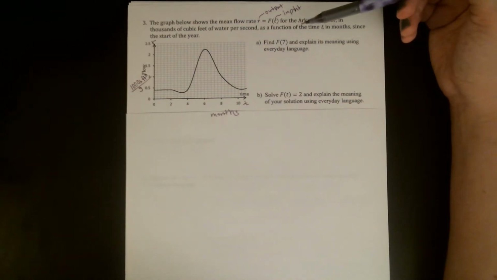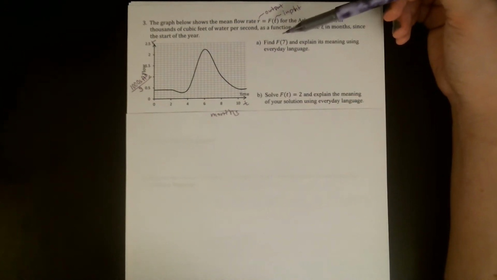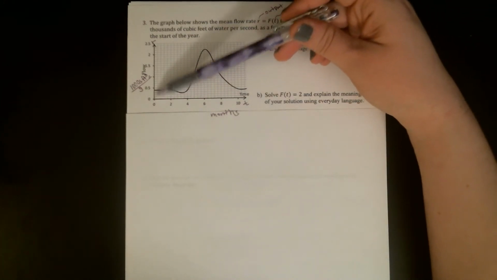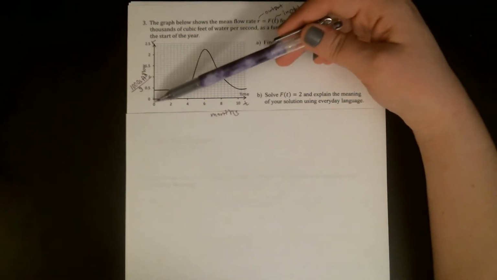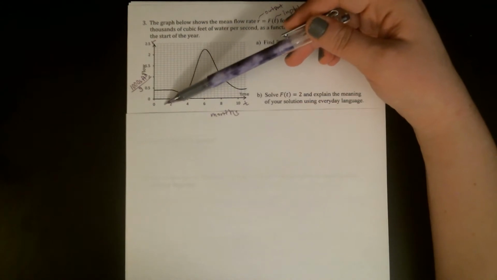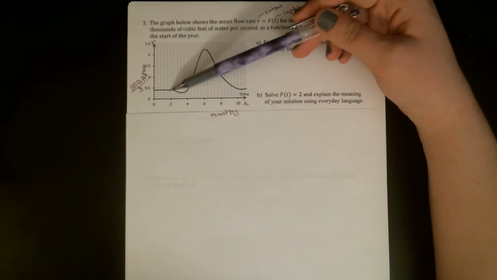First question, we would like to find f of 7 and explain its meaning using everyday language. So again, I've given you sort of funny definitions for your variables. I've done this on purpose so that we can make sure we're really careful about this. Months are awkward in general, and especially when we measure this way, months since the start of the year. So t equals 0 is the very beginning of the year, so that's like January 1st. T equals 1 would be the end of January, beginning of February. T equals 2 is end of February, beginning of March, and so on.